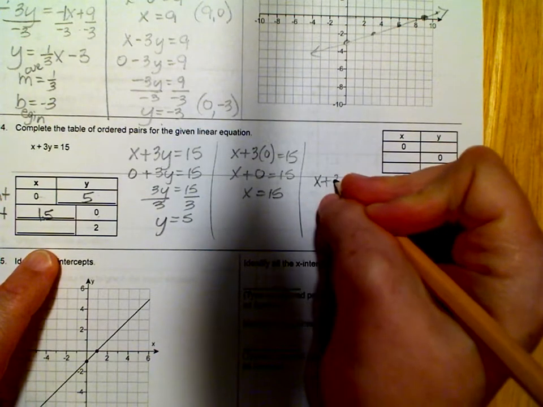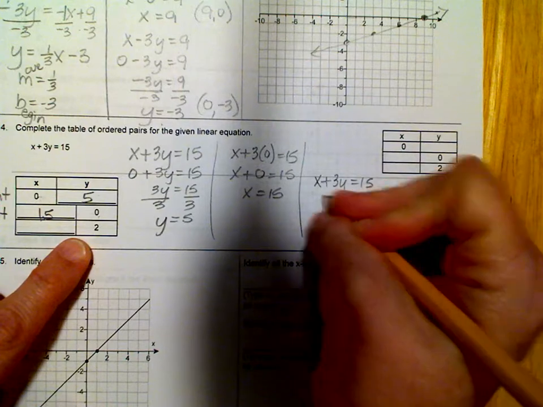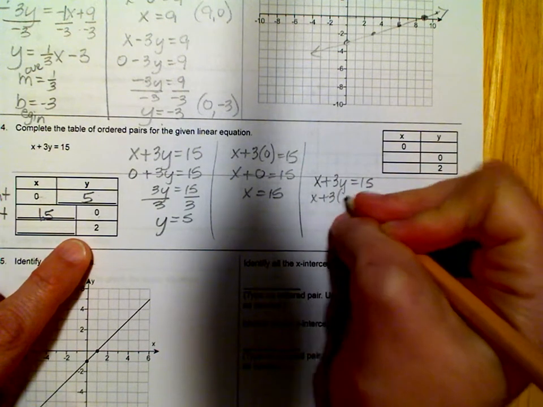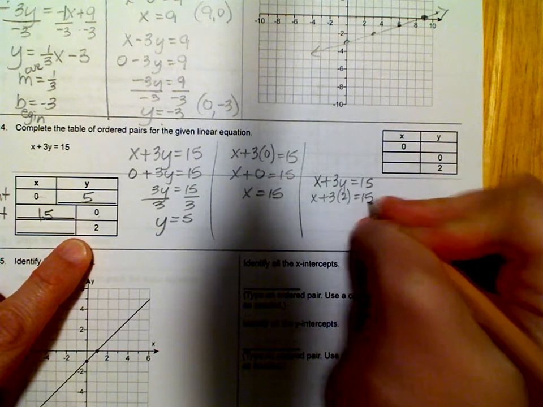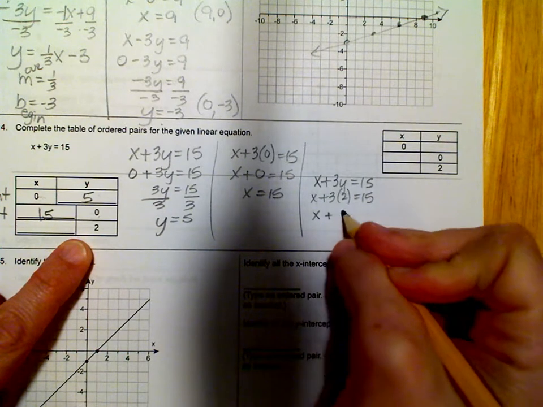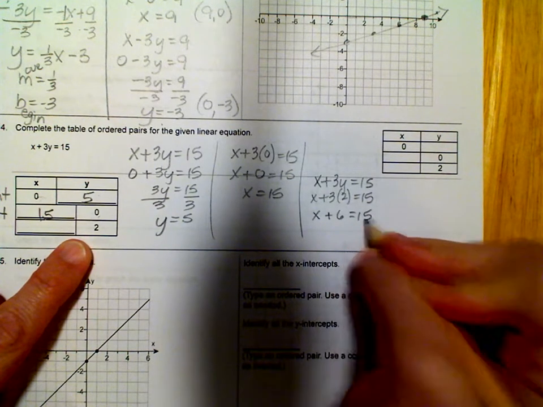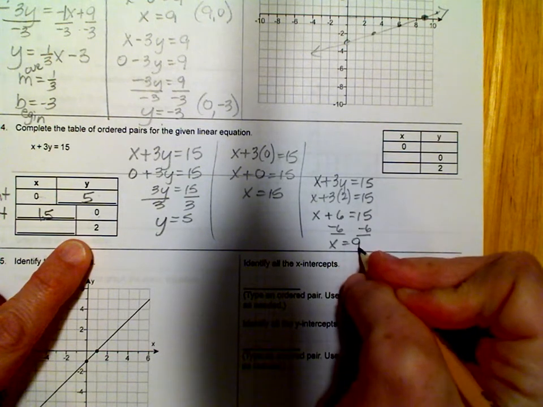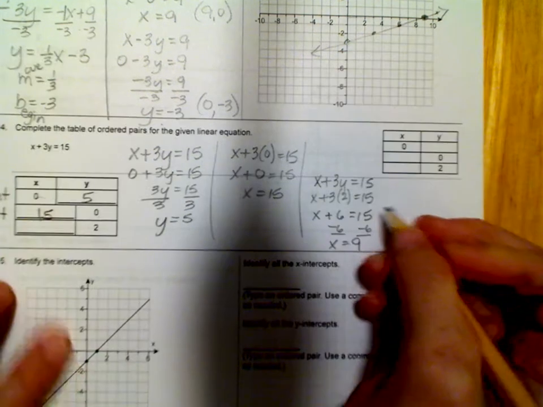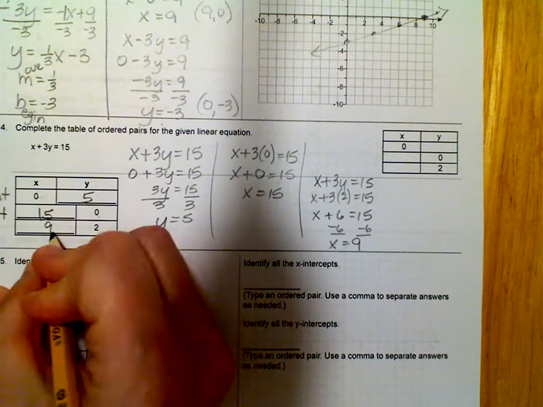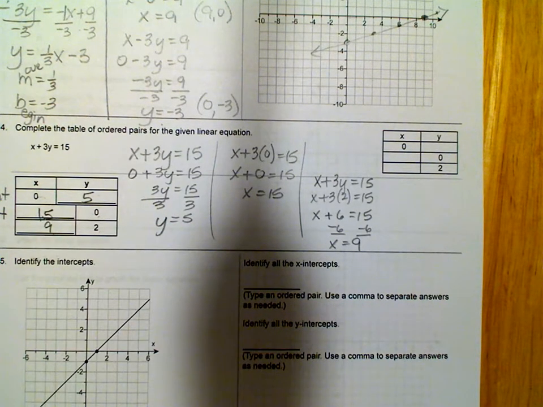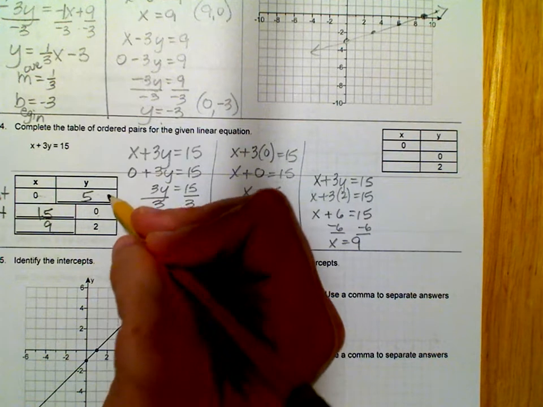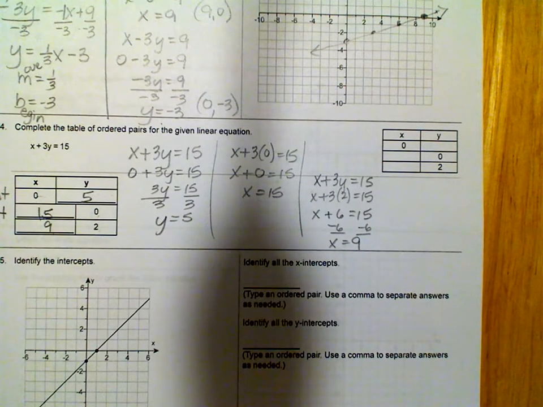We're going to substitute here in place of the y value. x plus 3 times 2 equals 15. So x plus 6 equals 15. Then we're going to subtract 6 from both sides, so x equals 9. Alright, so whenever our y value is a 2, the x value is a 9. And then if you needed to graph this, you could pick any 2 of these points to plot on the graph and connect those together and make your line.